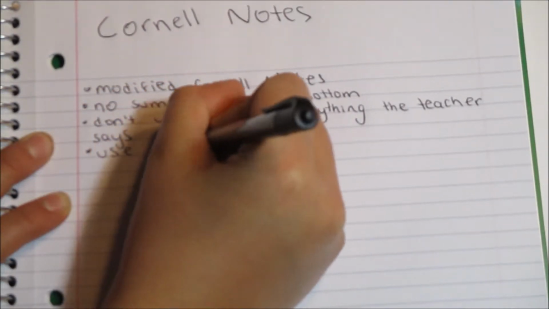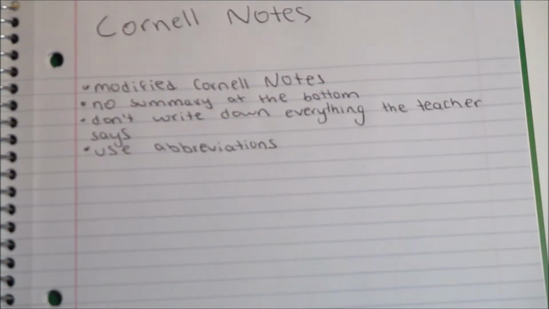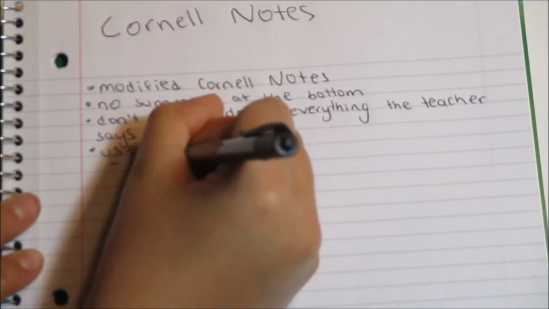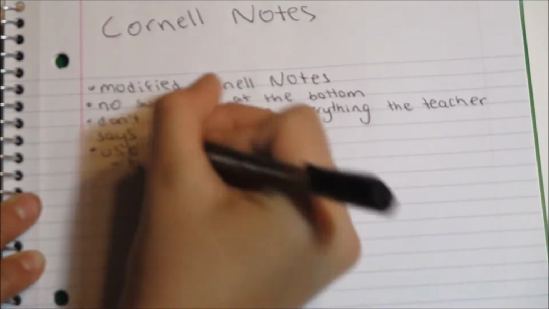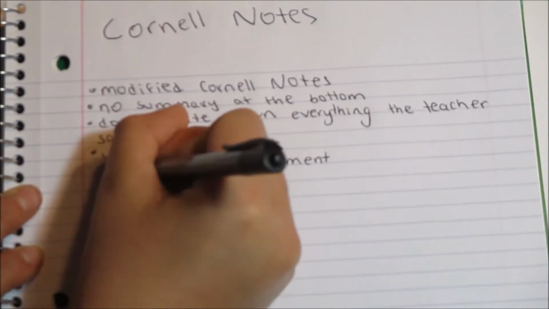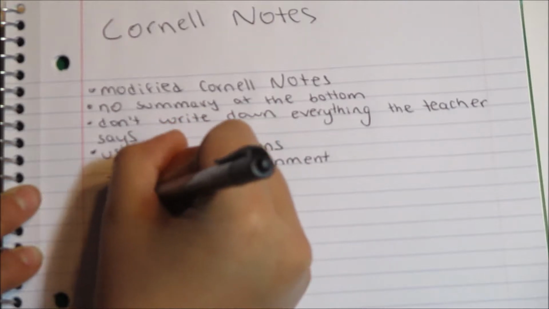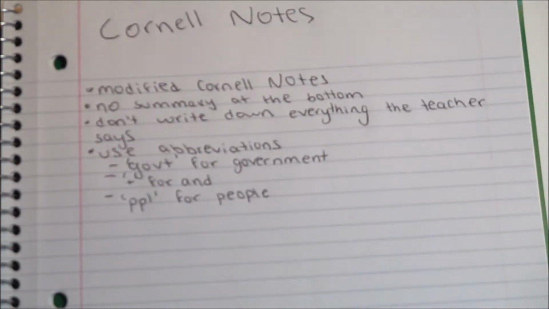Also, so that your notes are faster and easier to take, it's really good to use abbreviations when you're taking your notes. So examples of this are to use GOVT for government, or a plus sign if you want to say and, or PPL for people. And these may seem like they're not much shorter than the words, but it really helps to just do that small abbreviation, and you'll get to be able to write more down so that it's easier for you to take notes.